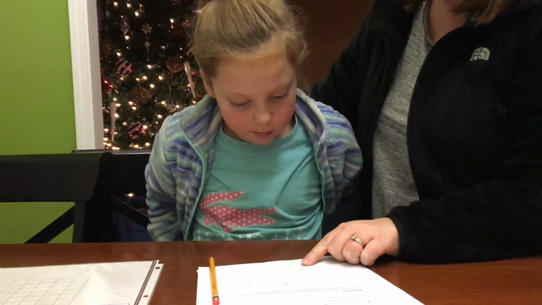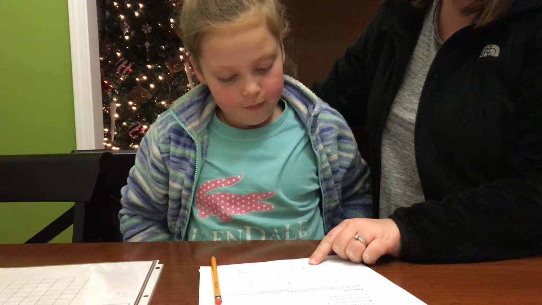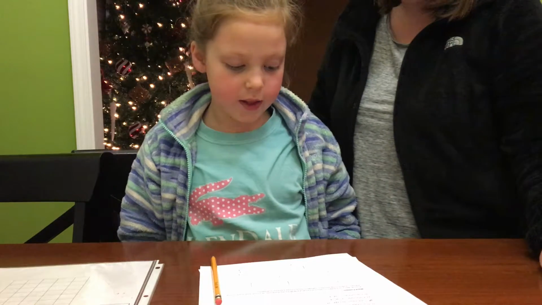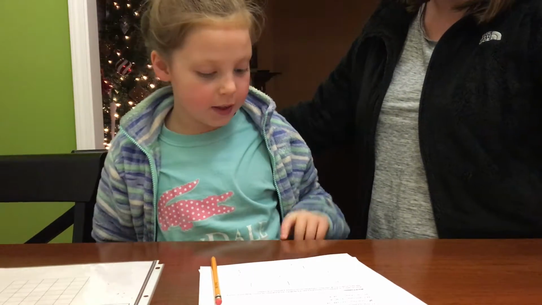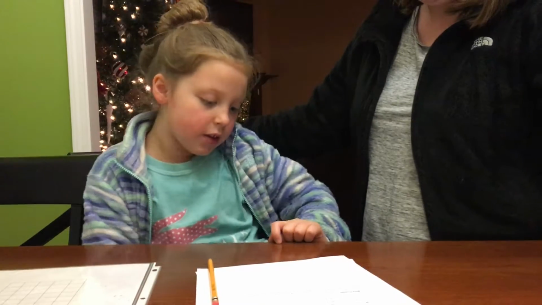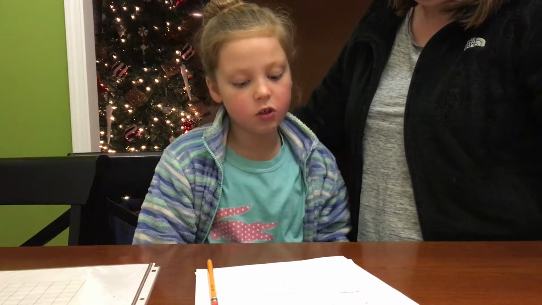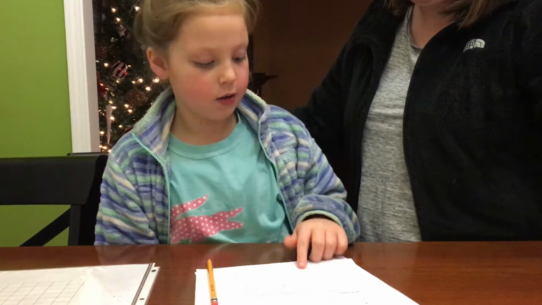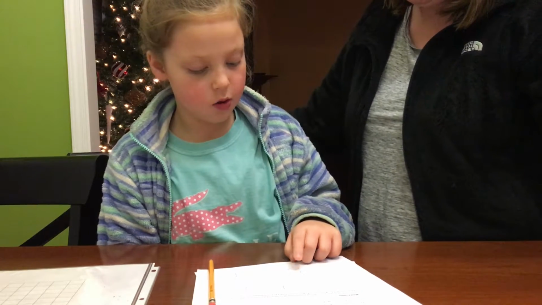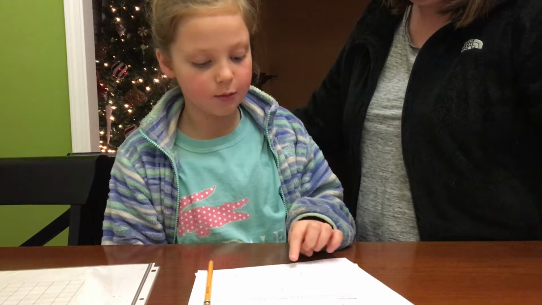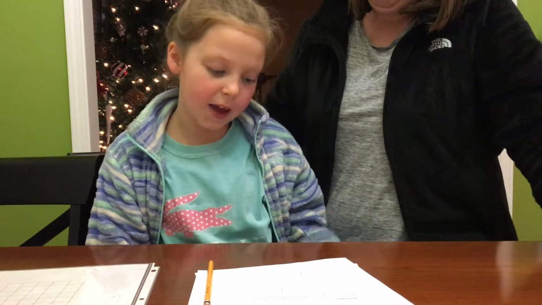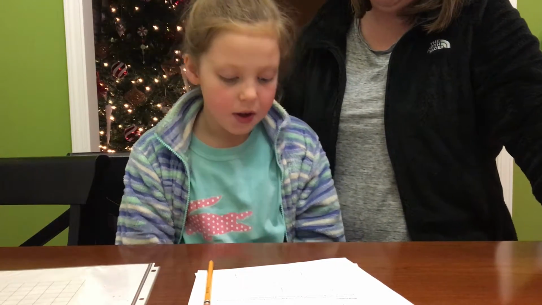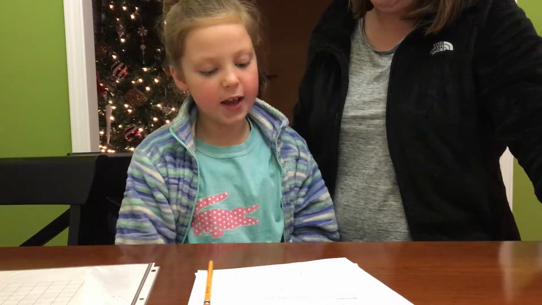Can you tell me step by step how you did this problem? First, I thought, how many times can 3 go into 7? And then I knew that 3 can go into 7 without going over 2 times. And 3 times 2 equals 6, so I put the 6 under, and then I subtracted. And then I got 1, and then I brought down the 8. And then I said again, how many times can 3 go into 18?